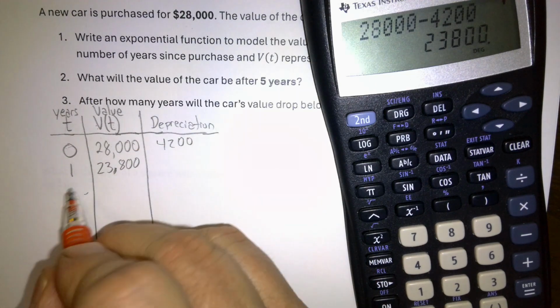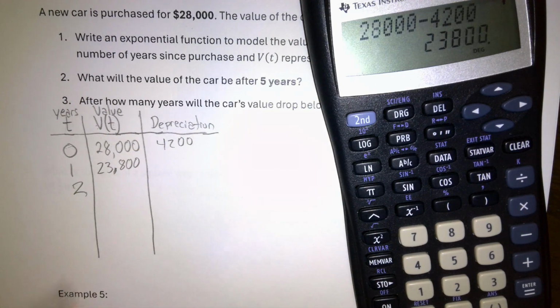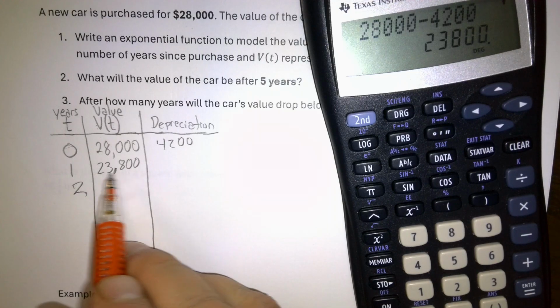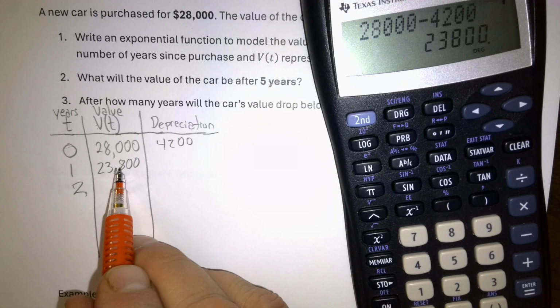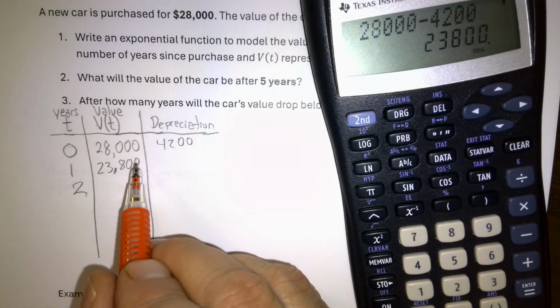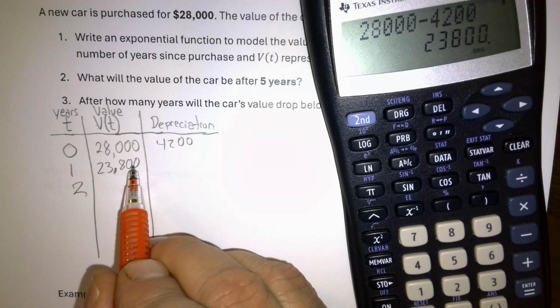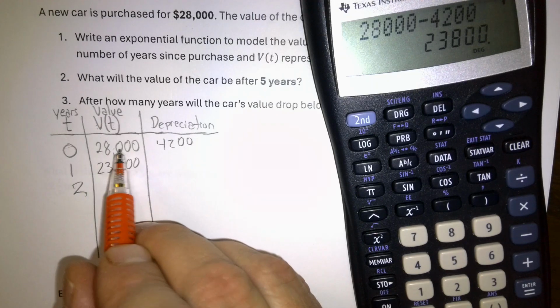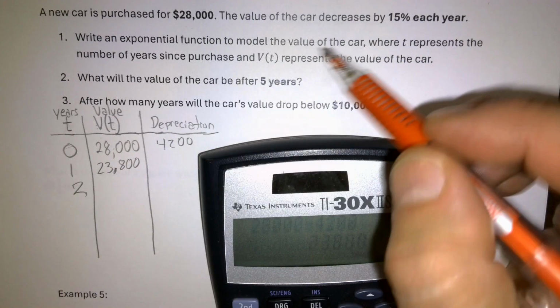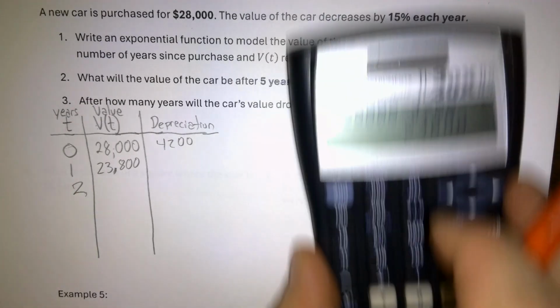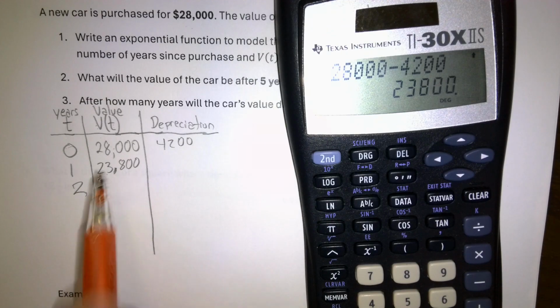All right. Well, what about year 2? Well, we're going to have to do the same thing. This is the value of the car now, and the car is going to lose 15% of this current value. So it's not 15% of the original value every year. It decreases 15% each year, and it's based off the current value for that year.